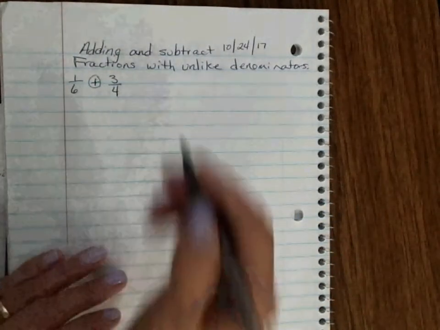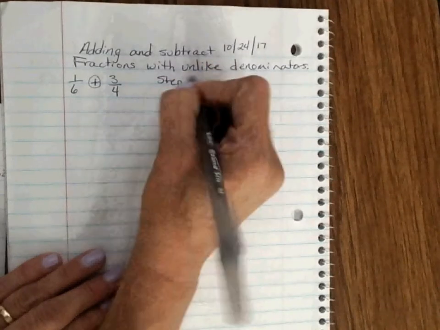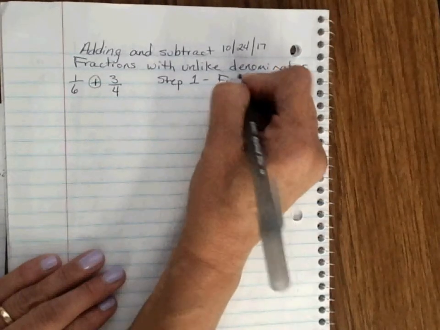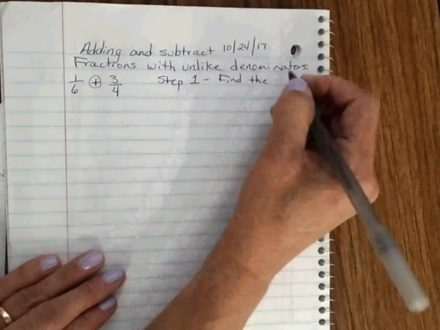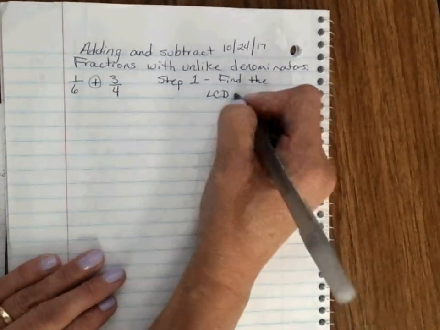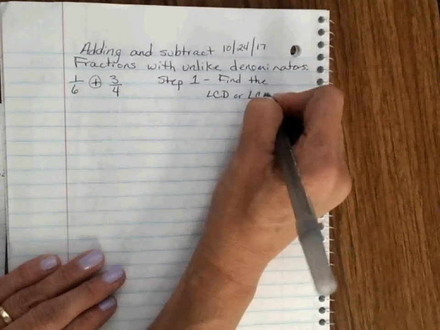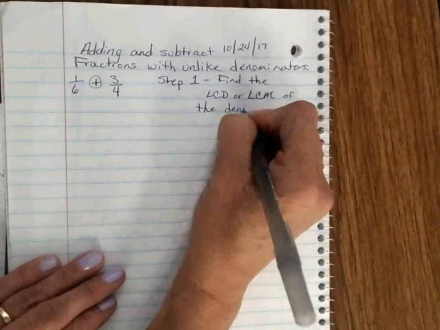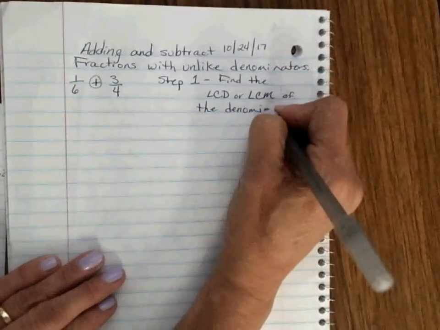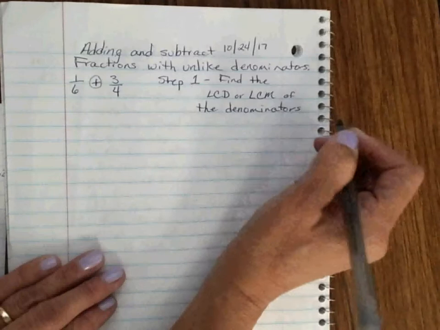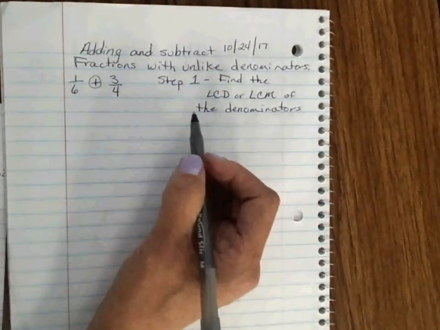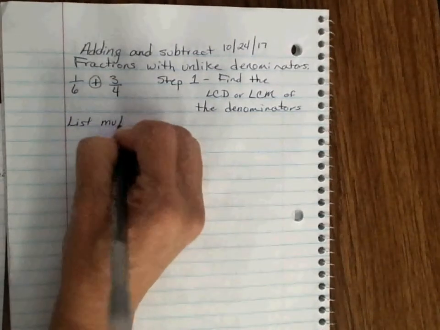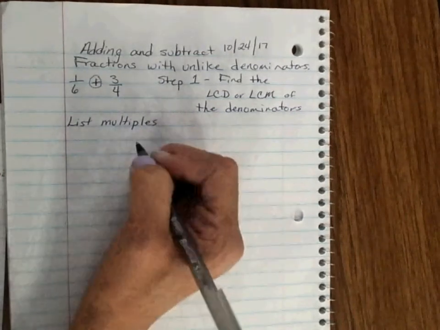So, step number 1 is I need to find the LCD or LCM, same thing, lowest common multiple of the denominators. I can do nothing until my denominators are the same. Okay? So, how do I find the LCM or the LCD? I start by listing multiples of the denominators.